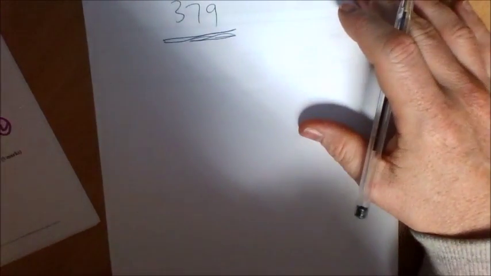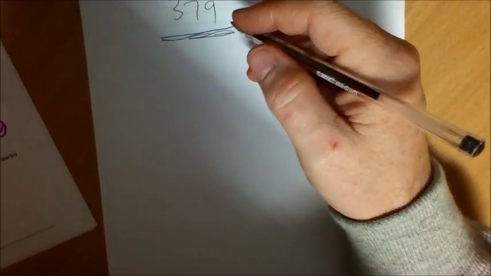Comment 379 says you've mixed up squaring and square rooting. Squaring and square rooting are reverses of each other.